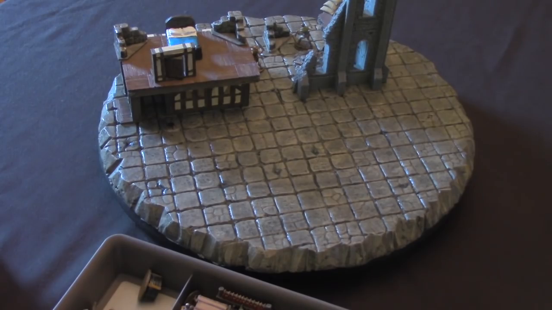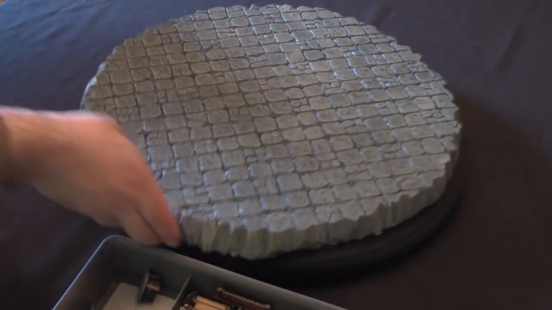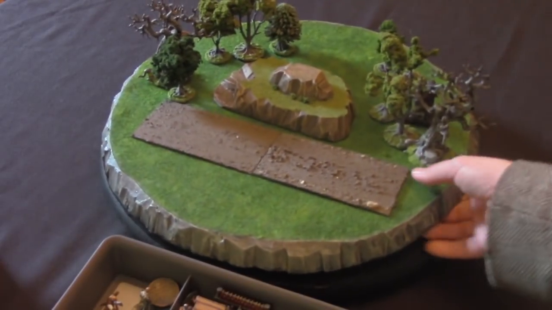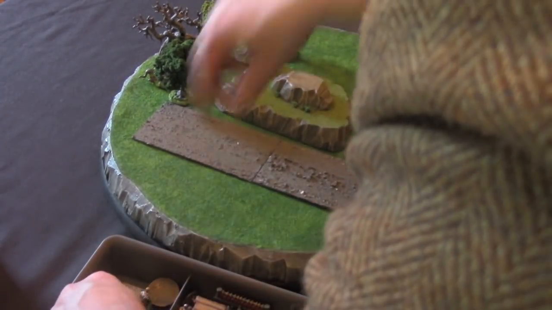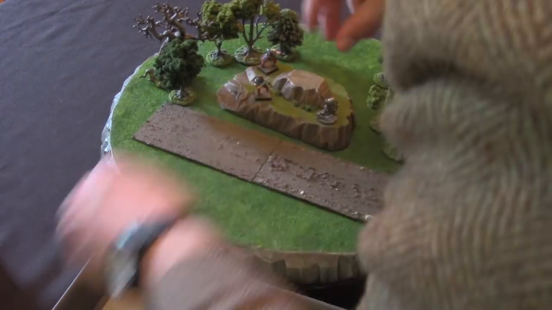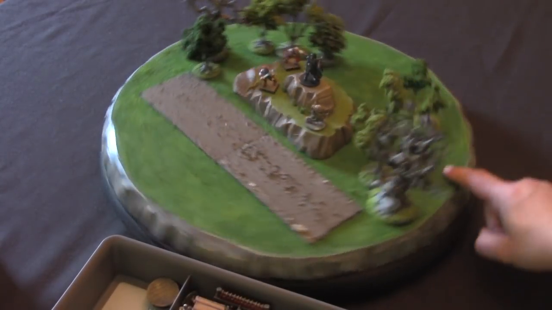But there's a couple other ways we could do transitions. We can simply do this. We could do the swap out. I move one piece of terrain and swap it out for another one. Here's a road encounter. I can reuse those bandits like this. And we have an ambush for the player characters.